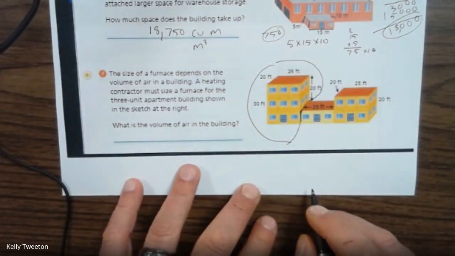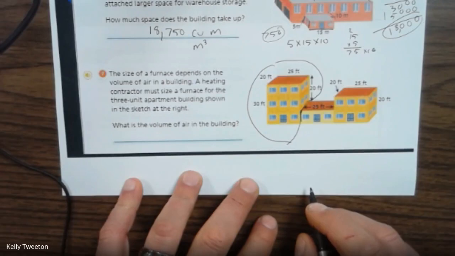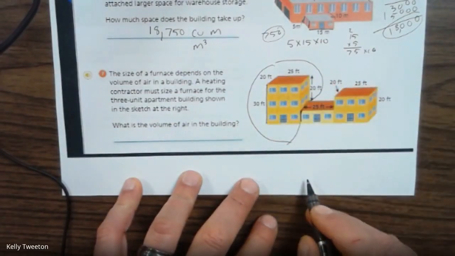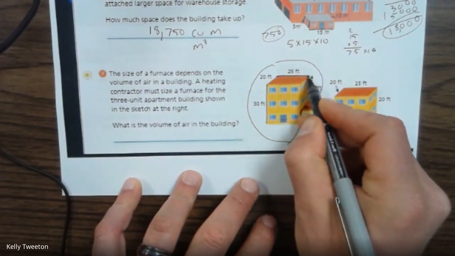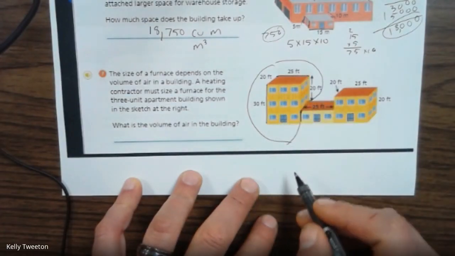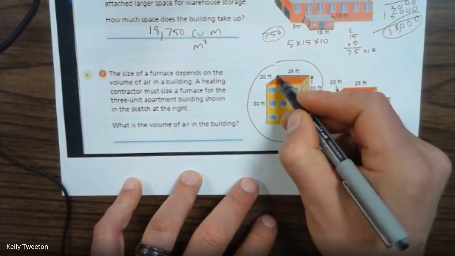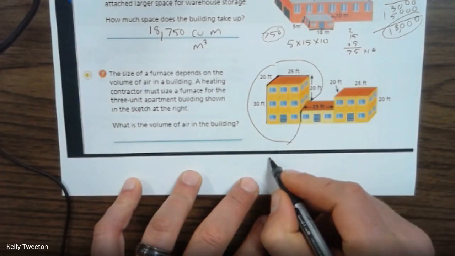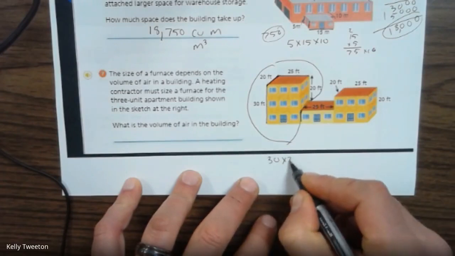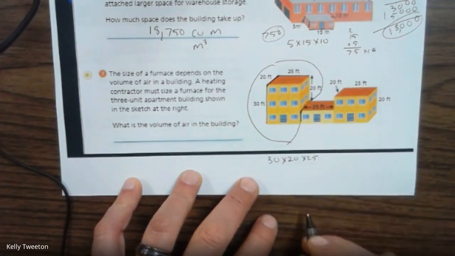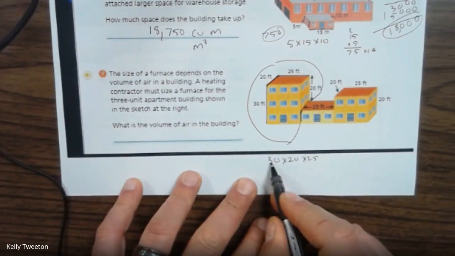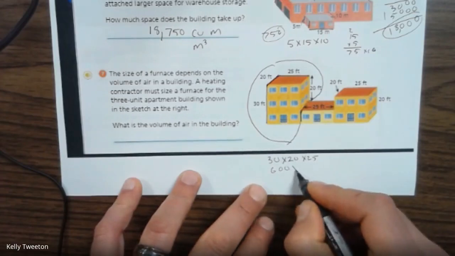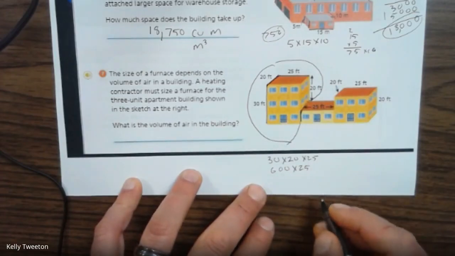Okay, a lot of numbers. Now let's just go with what we know. I know it's 30 feet tall. Okay. I know it's 25 feet wide. How deep is it? It is 20 feet deep on that side. So those are my 3 numbers. So I have a 30 by 20 by 25. Well, 30 times 20, well, 3 times 2 is 6, 2 zeros, so 600 times 25. You can do that one.